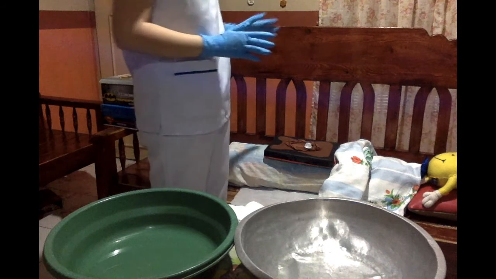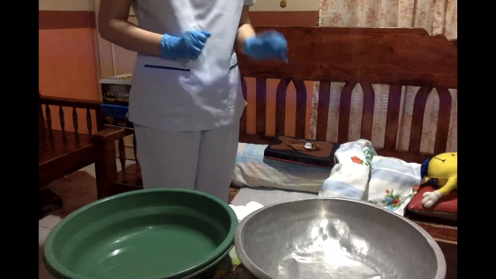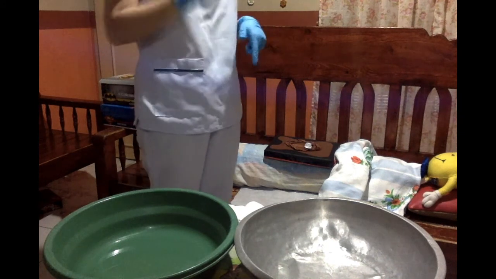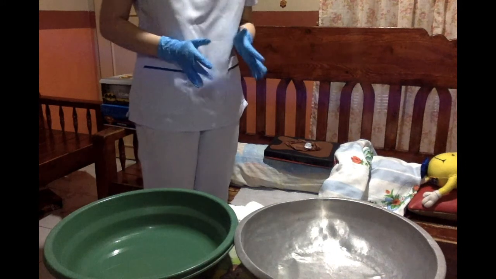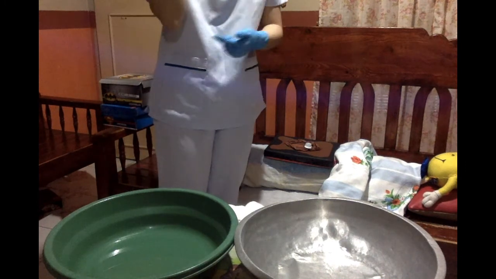I will now be washing the genital area of the patient. But first, I will check the temperature, and the temperature must be warm. I will check it using my elbow.